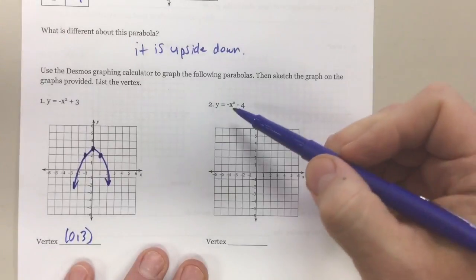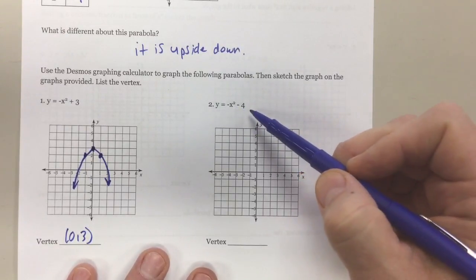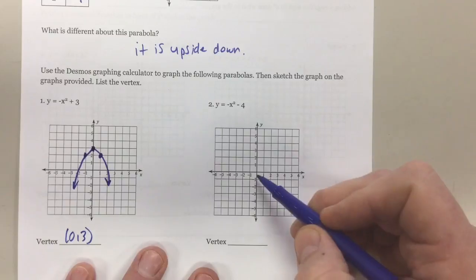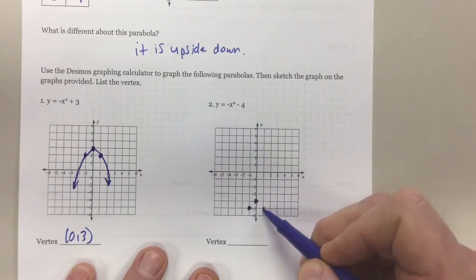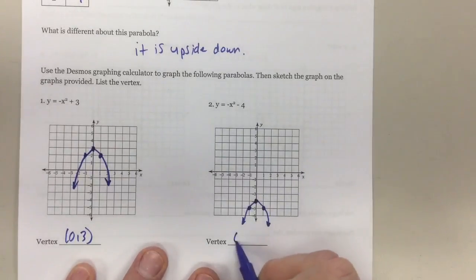Example number 2, again we have a negative in front of the x squared, which means the parabola will be upside down. And the -4 on the outside, if you type that into Desmos, what that's going to do is move the whole parabola down 4. So the whole parabola down 4, and it's going to be upside down. And the vertex would be at 0, -4.